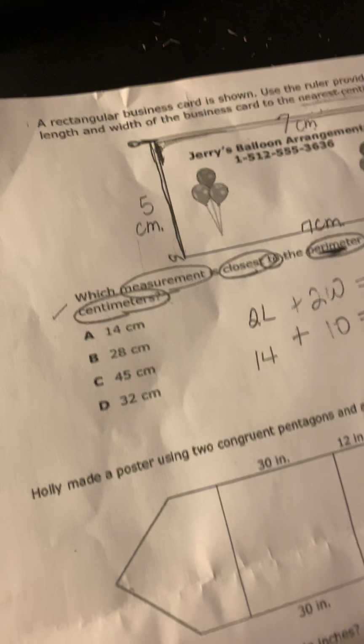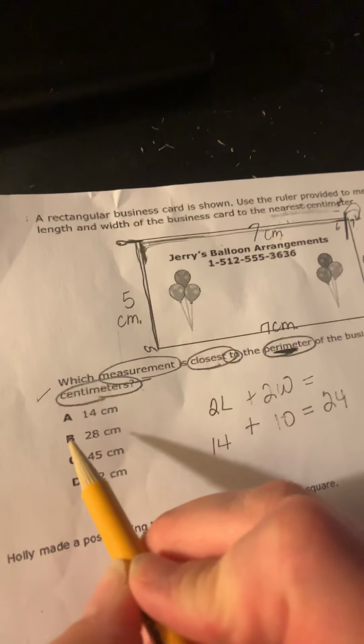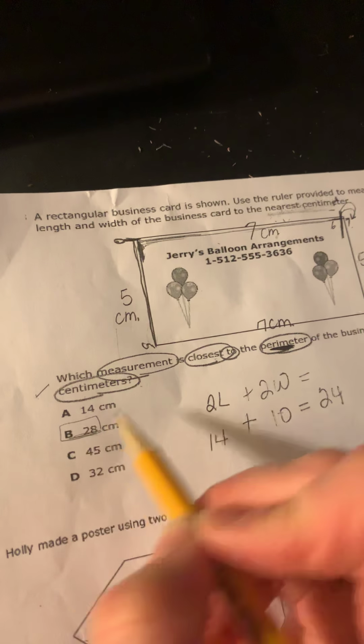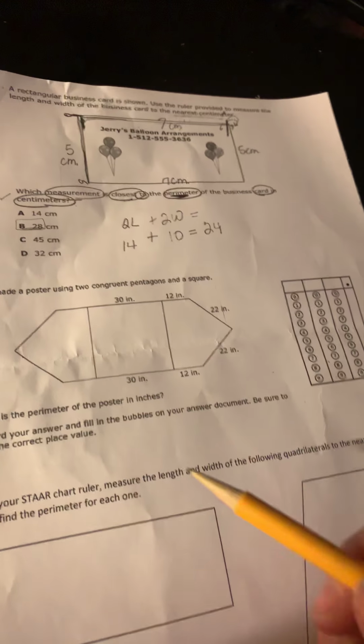I'm all panicked. Why do I not see it? Because you don't have a ruler and you made up the numbers, Catherine. What do you want to bet? It's like 28, though.